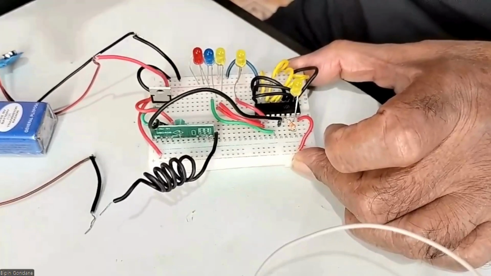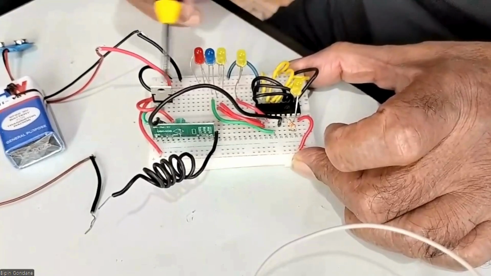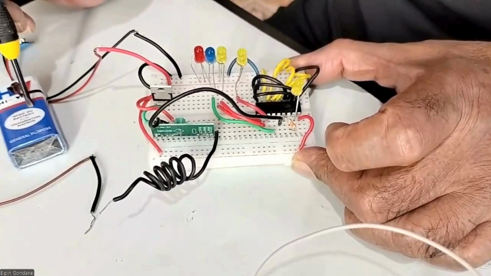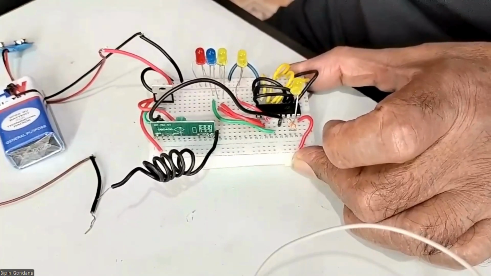I have also used one IC here. This is a regulator IC, because I'll be giving 9 volts. I will not give the 9 volts directly to this IC or to the circuit. I want the 9 volts to be converted to 5 volts. So I have used a 5 volt regulator IC here, that I'm going to connect.